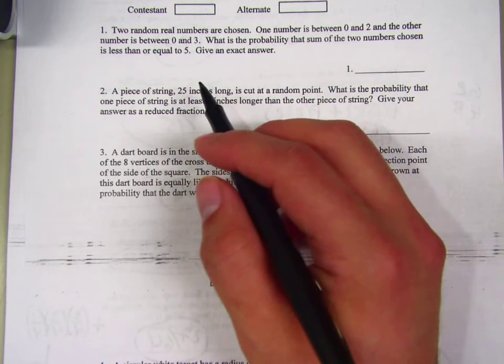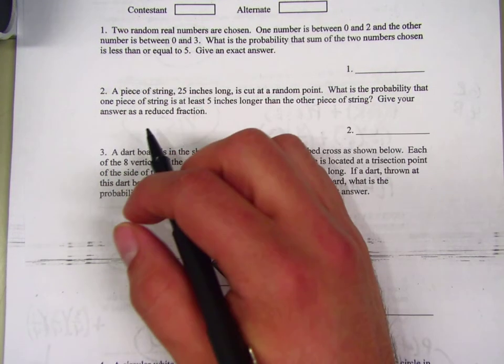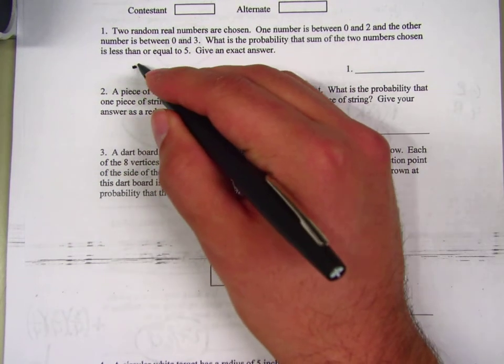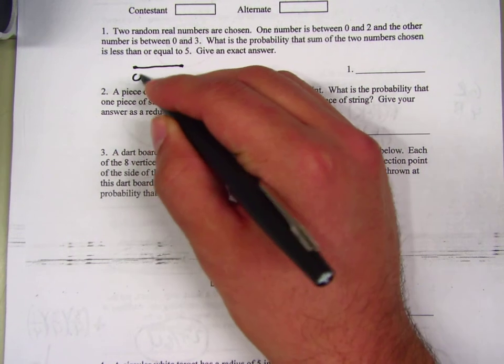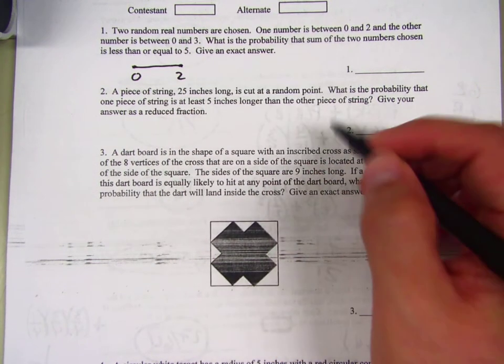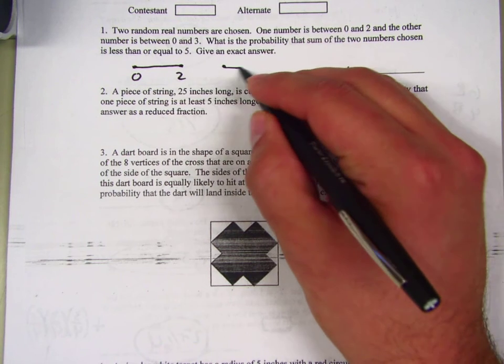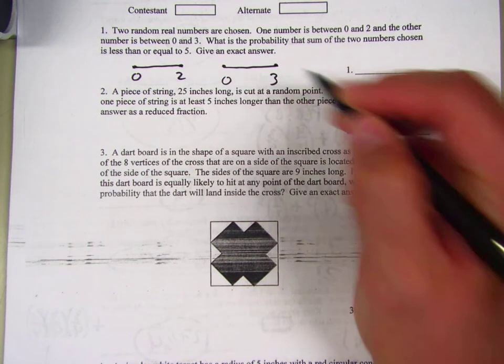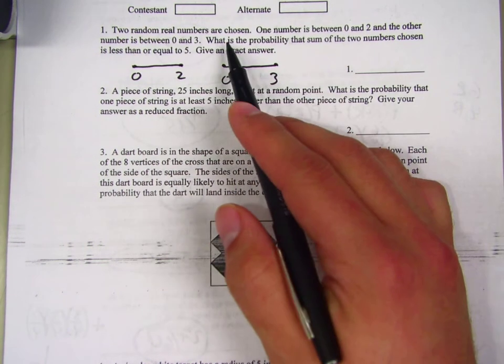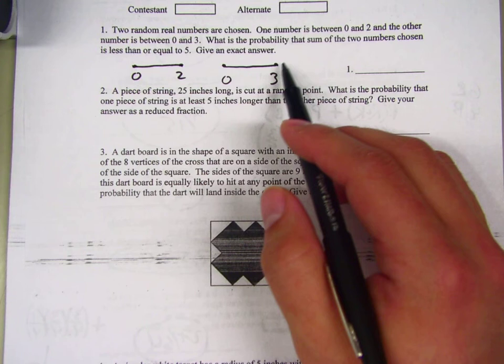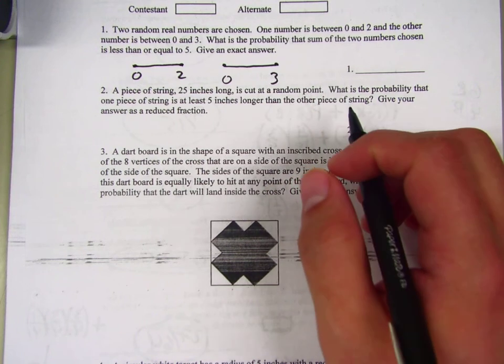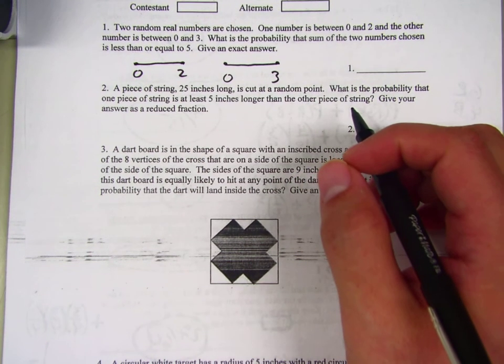So number one, we have two real numbers. One number is between 0 and 2. The other one is between 0 and 3. What is the probability that the sum of the two numbers chosen is less than or equal to 5?